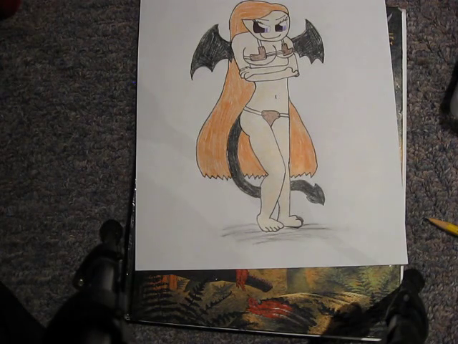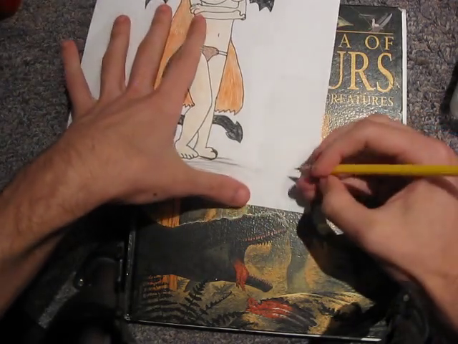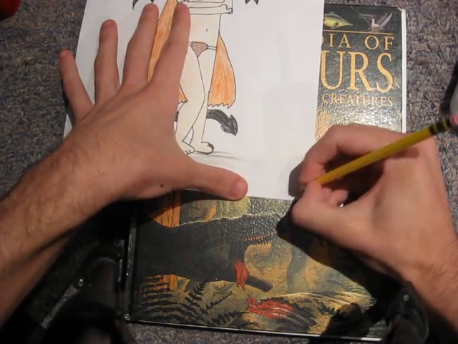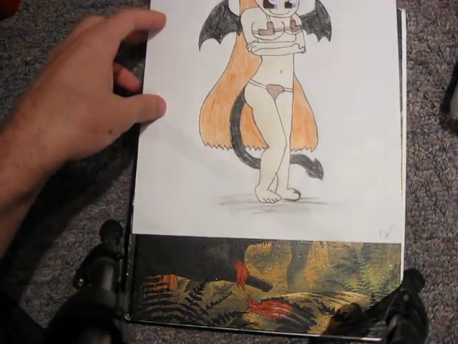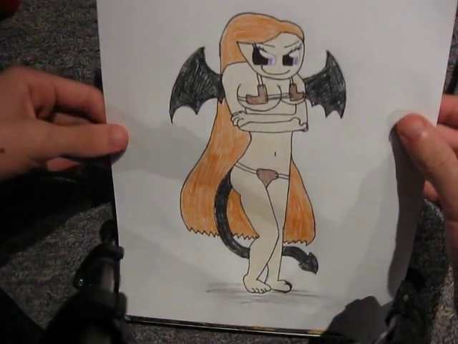So, yeah, that's pretty much her. And if you have a signature, then you can sign your picture if you want anywhere. And I do have a signature. I'm just gonna... There we go. So, yeah. That is how you draw Venus.